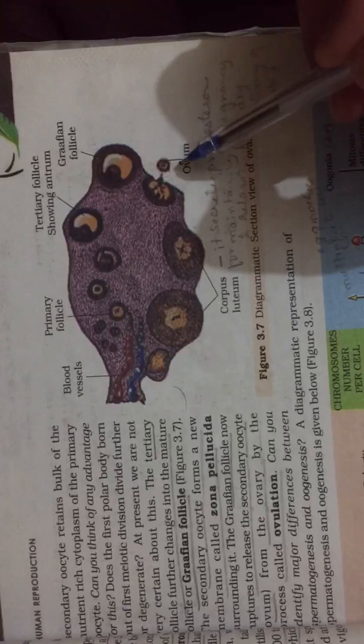Now this structure that has been shown is a section view of the ovary, that is, the transverse section of the ovary which we showed earlier in the female reproductive system. When you take a section of it, it appears something like this. In this you will find the blood vessels, and the presence of primary follicle, secondary follicle, tertiary follicle, Graafian follicle and an ovum.